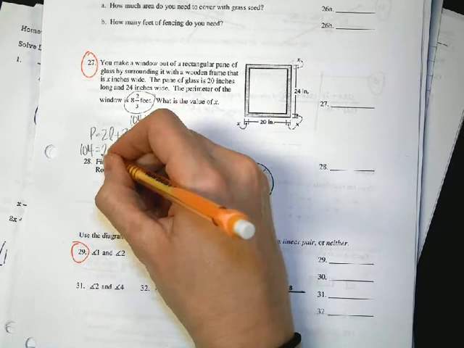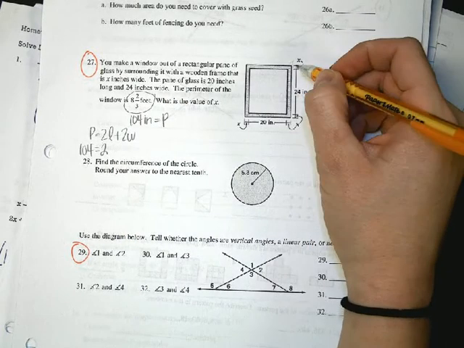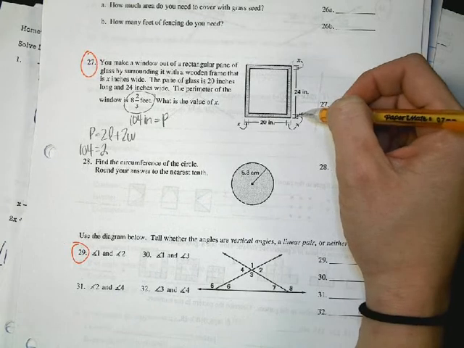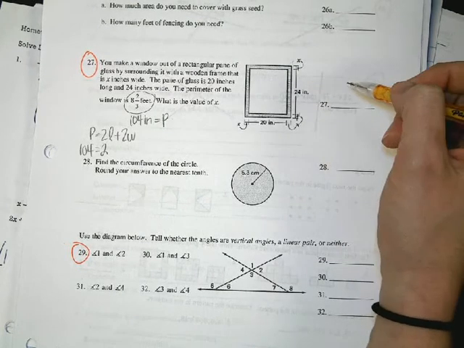Then you plug in for your width. Instead of plugging in W, I'm going to plug in 20 for the window glass, and then plus x, which is plus 2x for the frame.